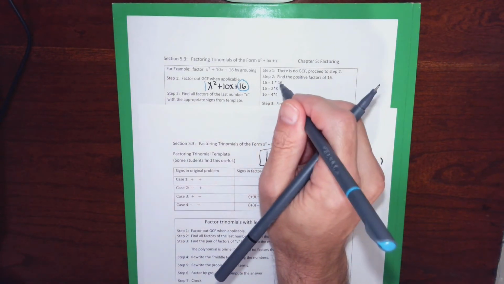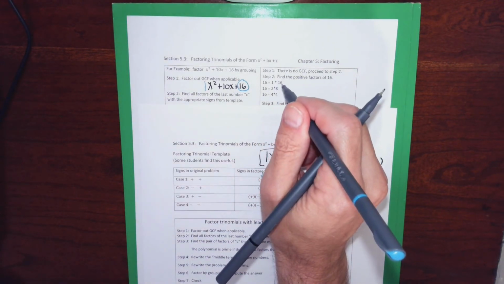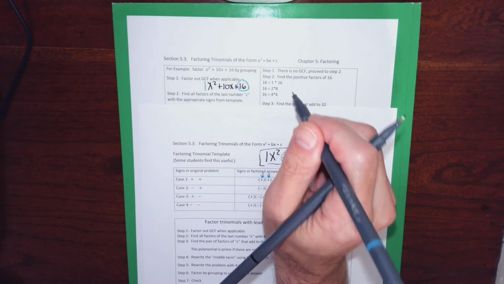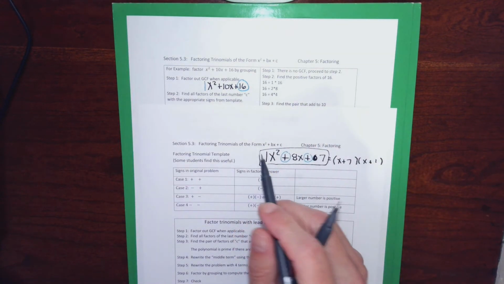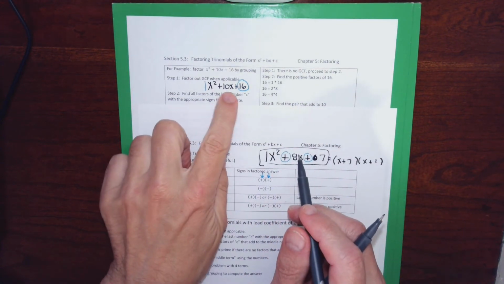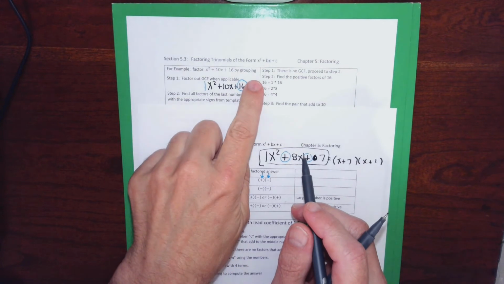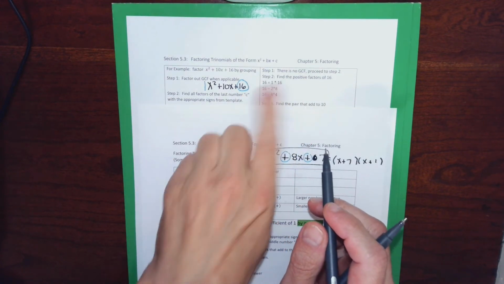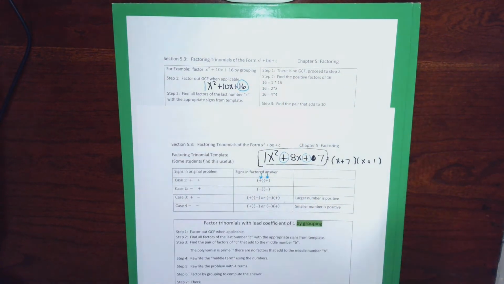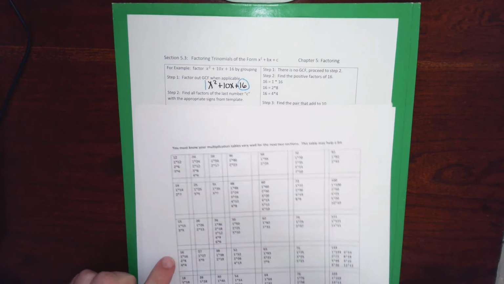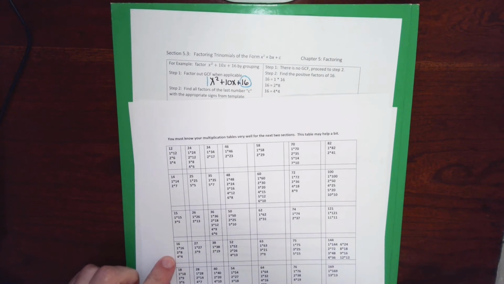Sometimes I'll want positive factors, sometimes I'll want negative factors, sometimes I'll want a positive and a negative. But this top row of my template says if the original problem has both pluses, then on this second step, when you're trying to find all the factors of the last number, I want only positive factors. And from my little template here, those are the factors of 16.